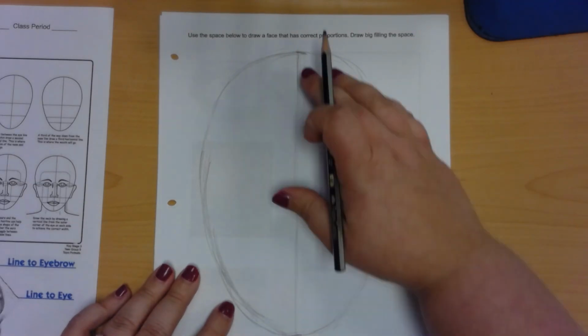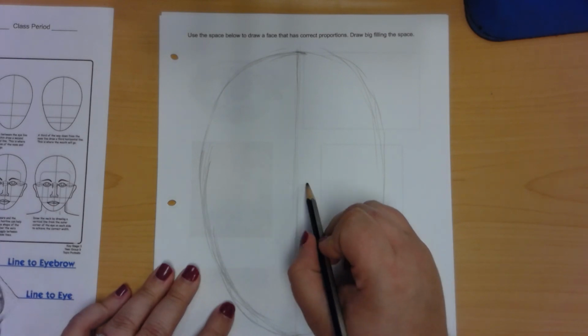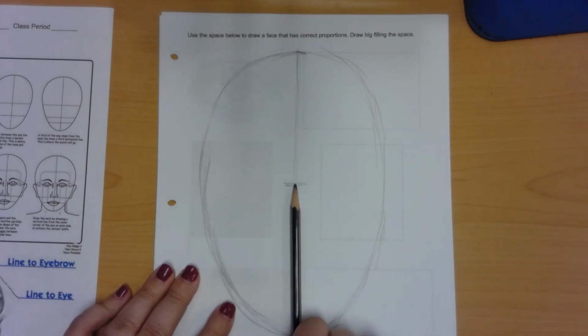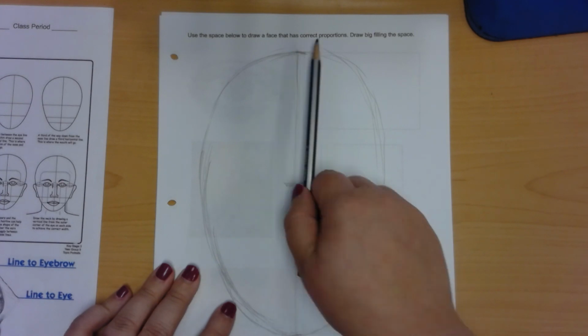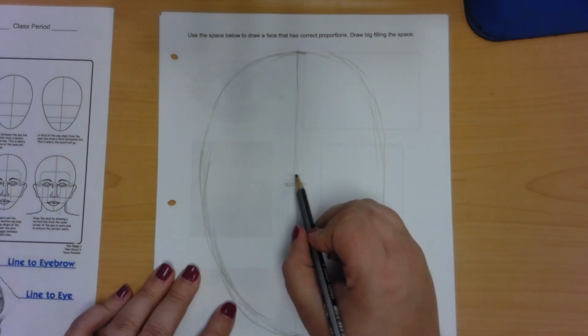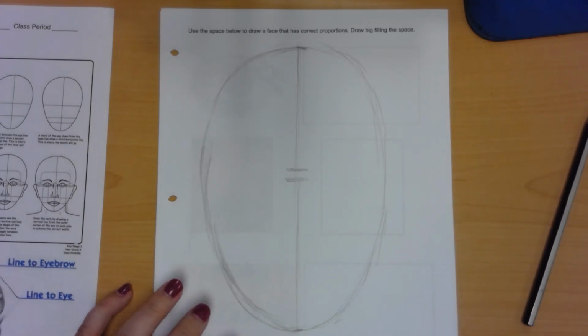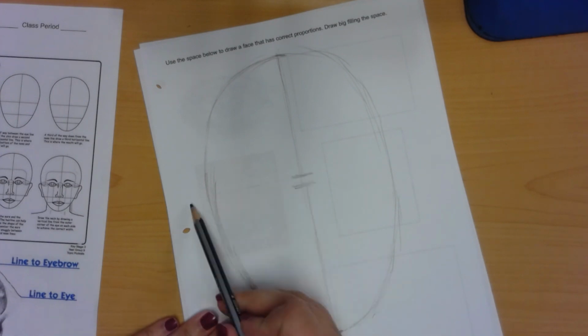Next step is finding halfway. So I'm looking at finding the very half of this. And again, use your pencil as a guide. Measure that, see the scale of it, take it up here. If it's too low or too high, then I can adjust that and move it up. All right, so this is going to be my eye line.